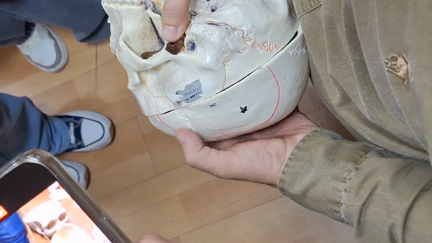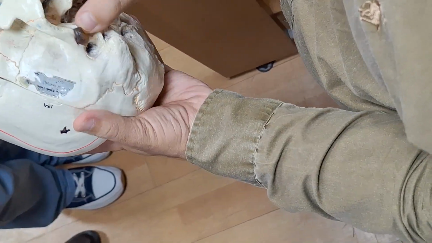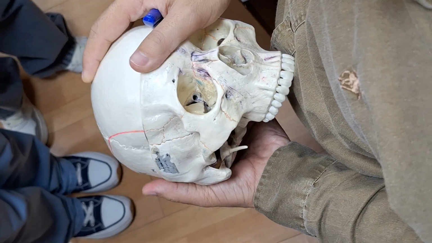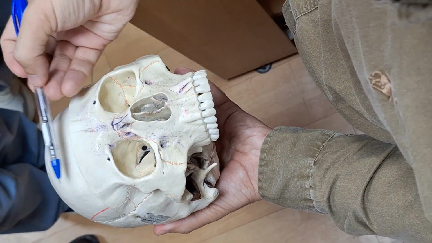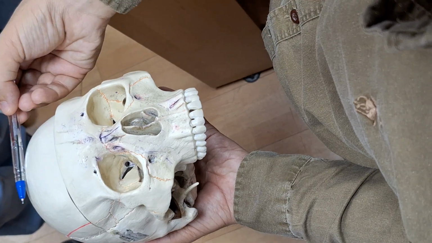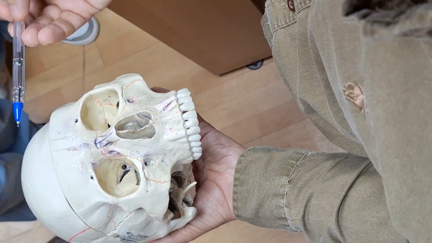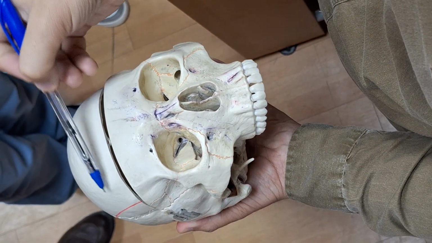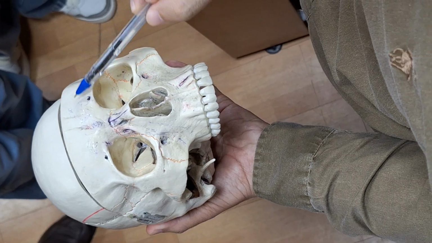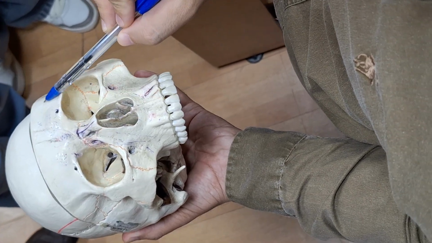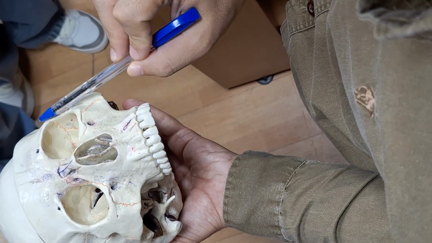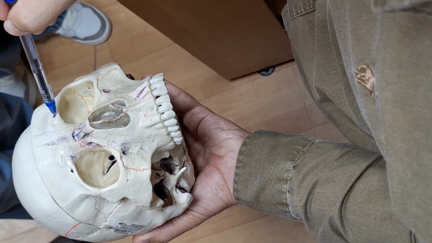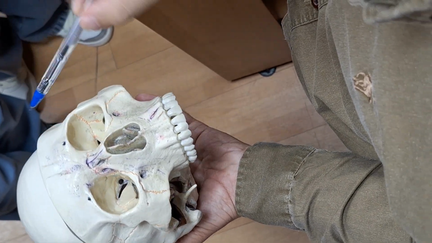So, the specific features of every one of these parts. The first, the neurocranium, the bones of the neurocranium. Here, the frontal bone. Frontal bone has a squamous part. The squamous part has this feature: frontal tubers at this area. Here, superciliary arch. Here, glabella, supraorbital margin, supraorbital foramen at this area.